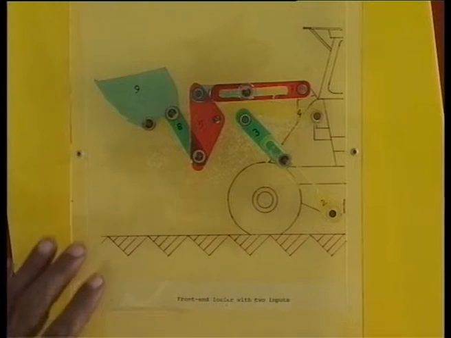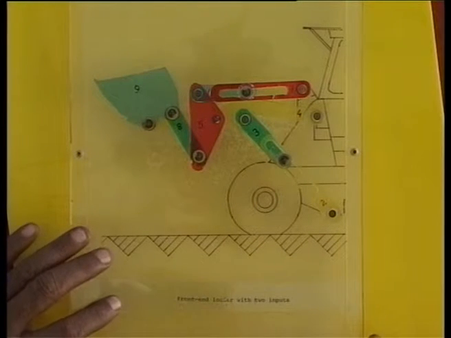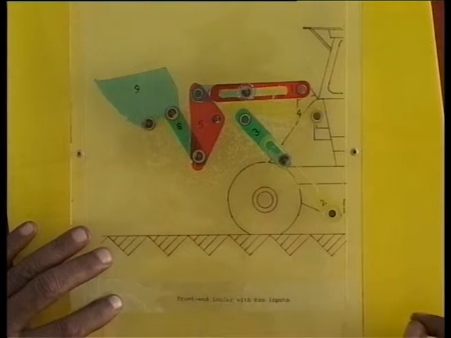As the first example today, that is the 4th example in the overall displacement analysis, we consider a 9 link front end loader. First, let us have a look at the model of this loader.